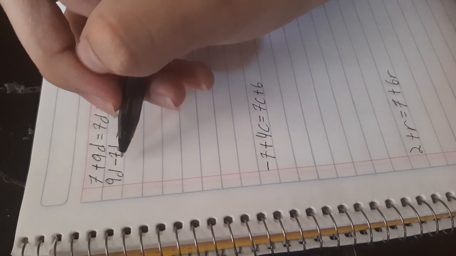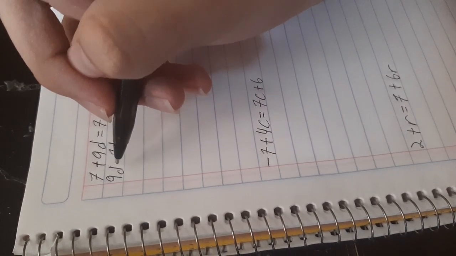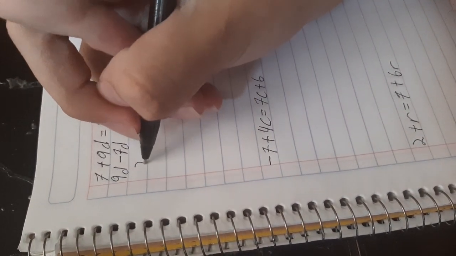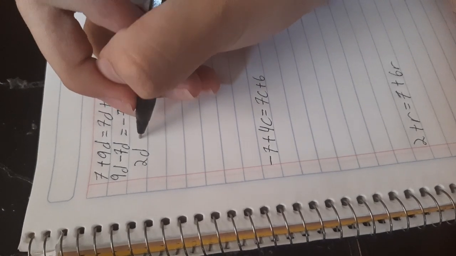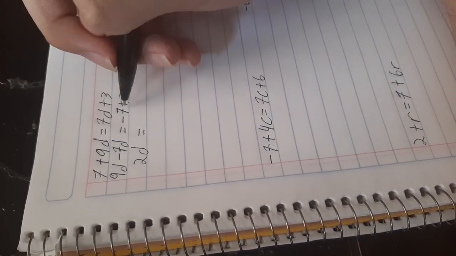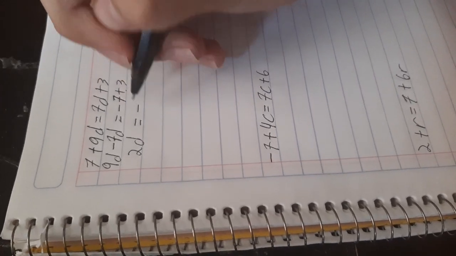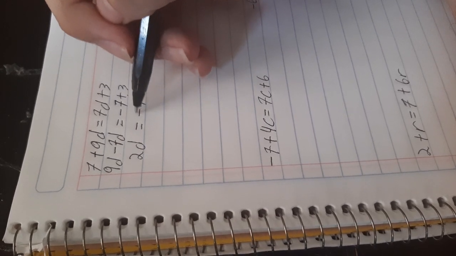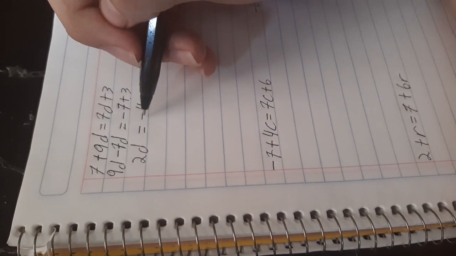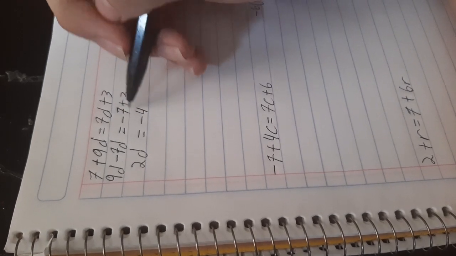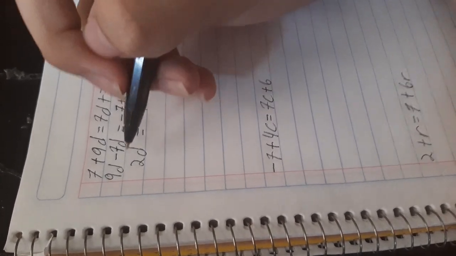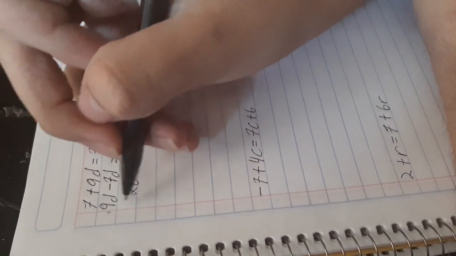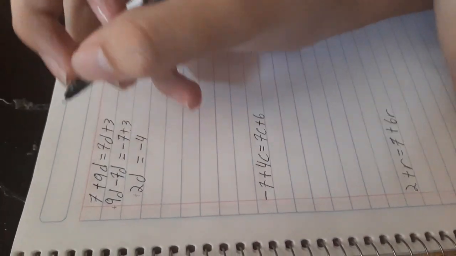The first one is a simple operation: 90 minus 70 is equal to d, and equals minus 7 plus 3, which is minus 4. Why this? Because the sign is going to be the sign of the highest number in the equation. This highest number is 7, so it's minus. And the highest number from here is 9, so the result is positive.